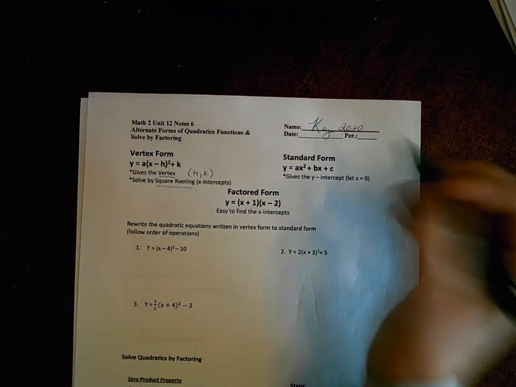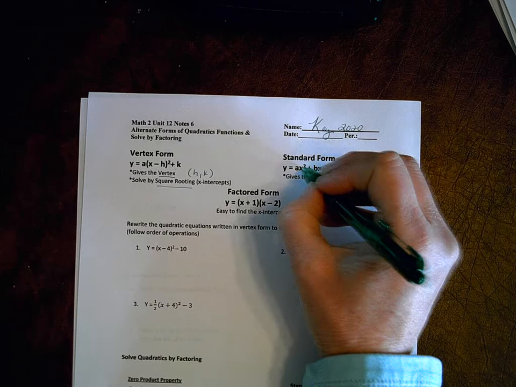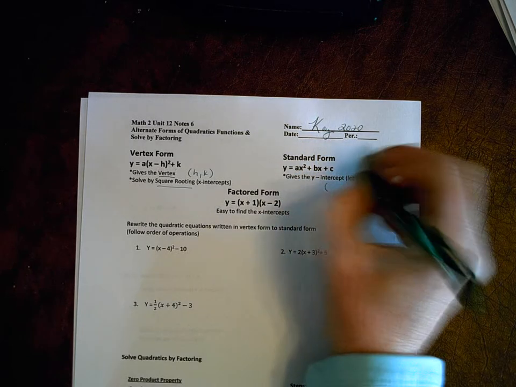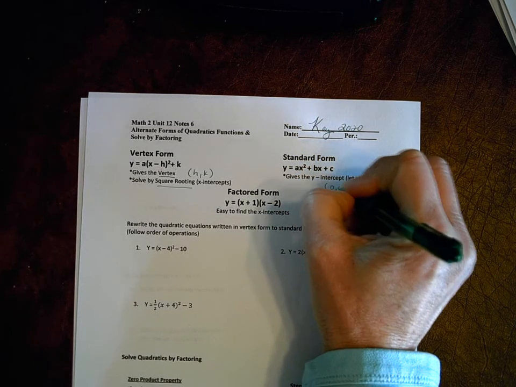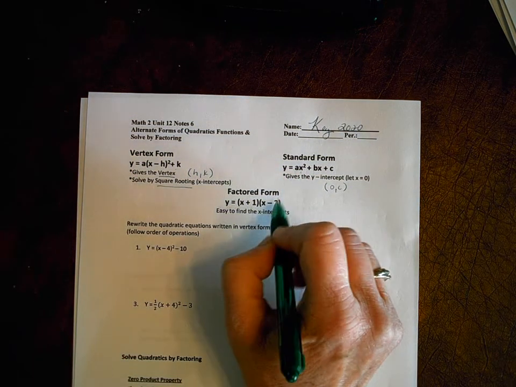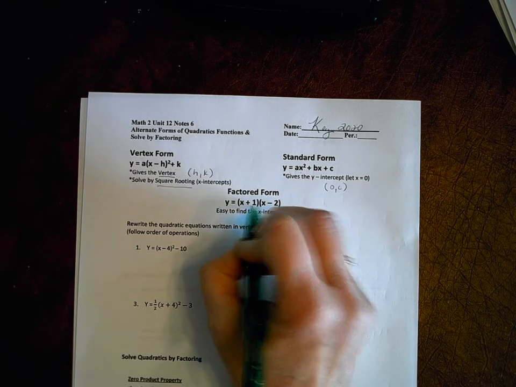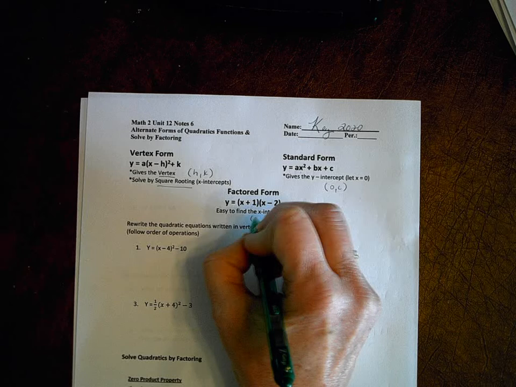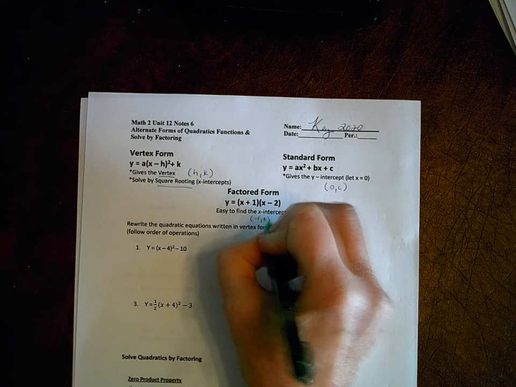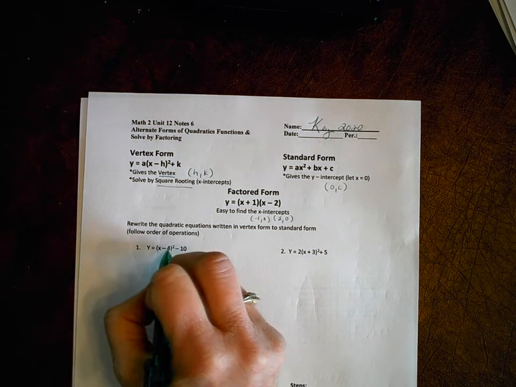Standard form doesn't give you a lot. It only gives you the y-intercept. If you put 0 in here, the y-intercept is always c. So it's the best for giving you the y-intercept. Other than that, it's kind of hard. But sometimes you can go from standard form to factored form. And factored form is the best because it gives you the x-intercepts. It gives you these. So in these two graphs, our x-intercepts would be (-1, 0) and (2, 0), and we'll review that today.